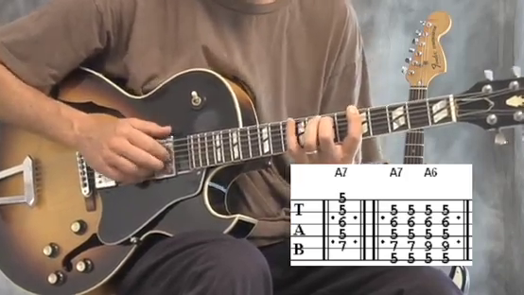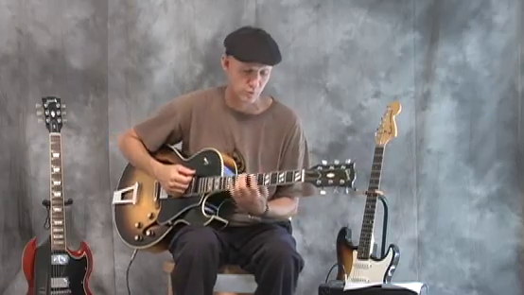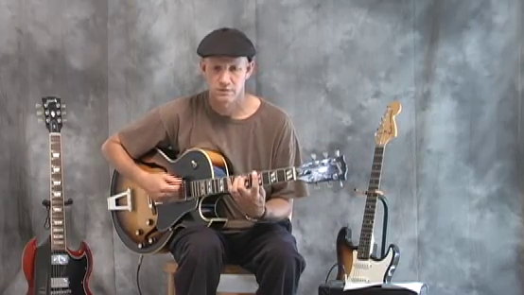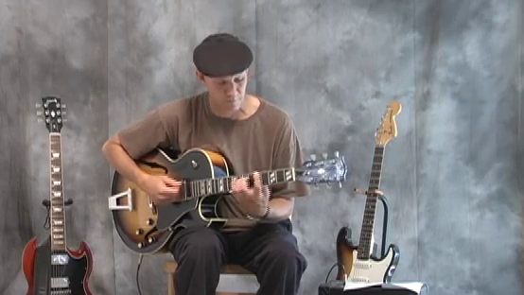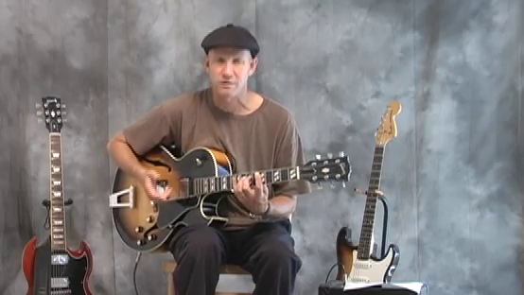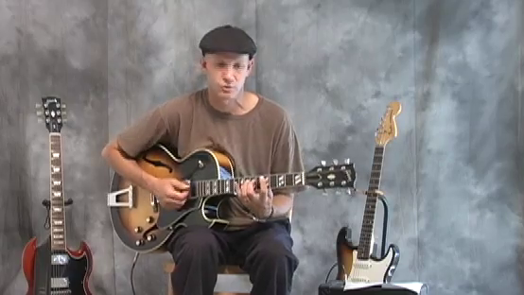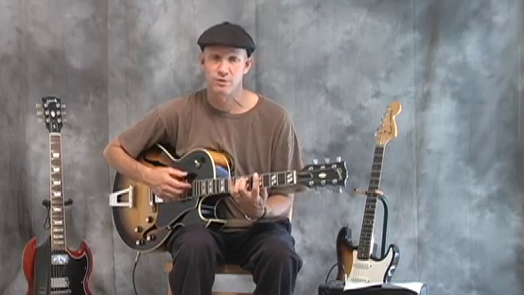A straight feel, like you find in a Chuck Berry type song, would be like this. 1, 2, 3, 4, 1, 2, 3, 4. So that would be a straight R&B, rhythm and blues, or rock and roll rhythm. The shuffle feel in the rhythm and blues is 1, 2, 3.